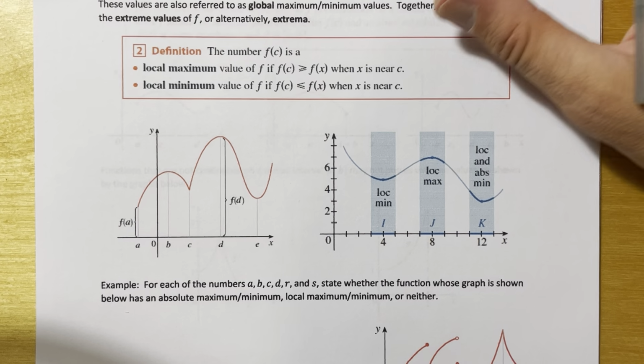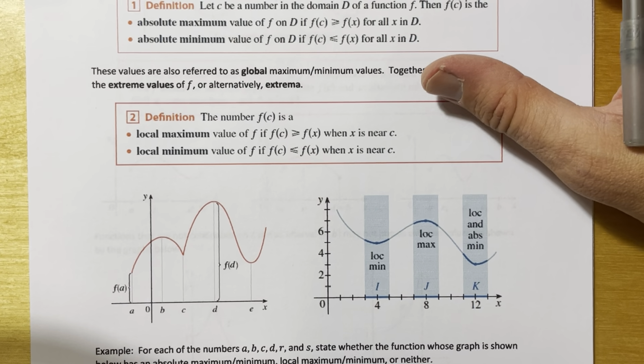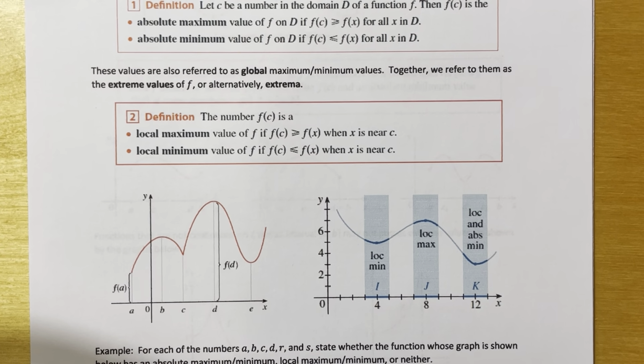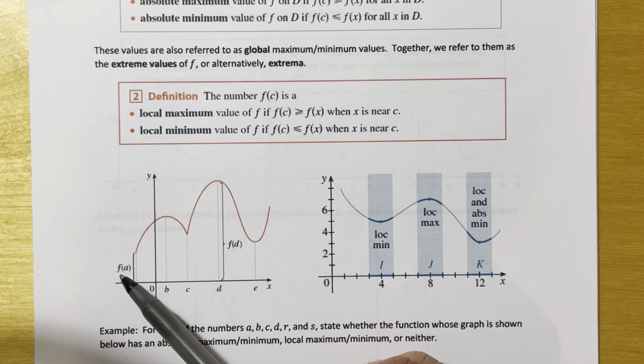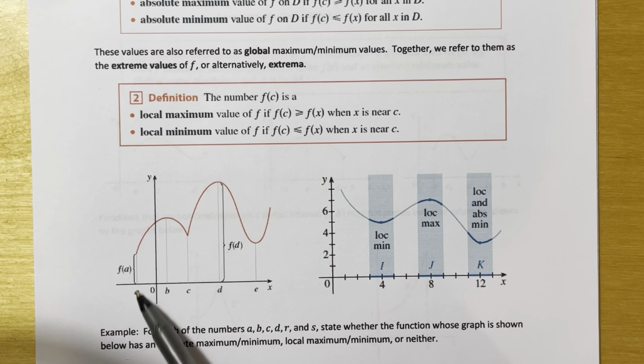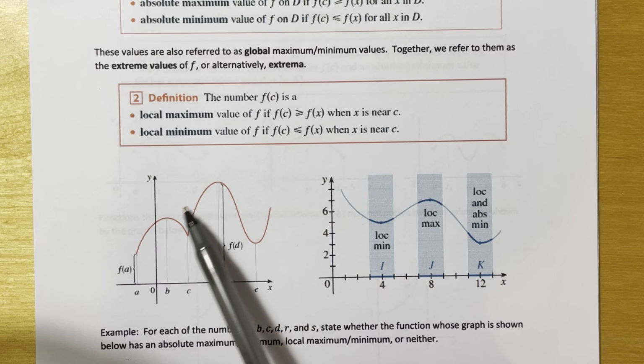And these maximum and minimum values, whether it's absolute maximum or minimum or local maximum or minimum, are outputs. Now if you notice, a couple of values are denoted here, f of A and f of D. F of A would be the y value of this point right here. And I can see that this point is the lowest point anywhere on the graph that's shown here.